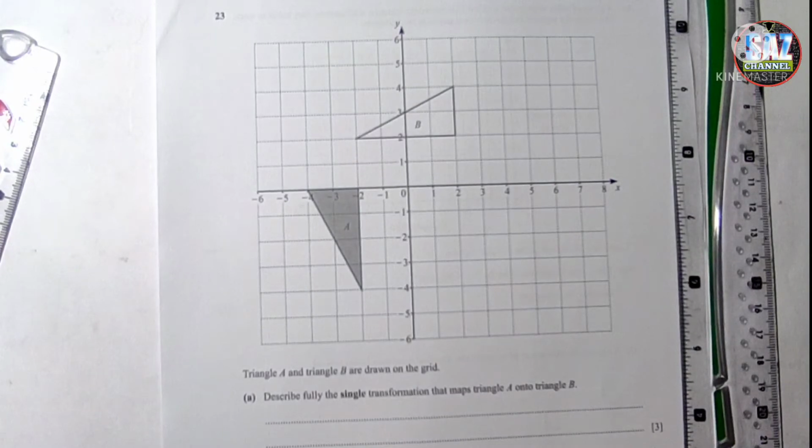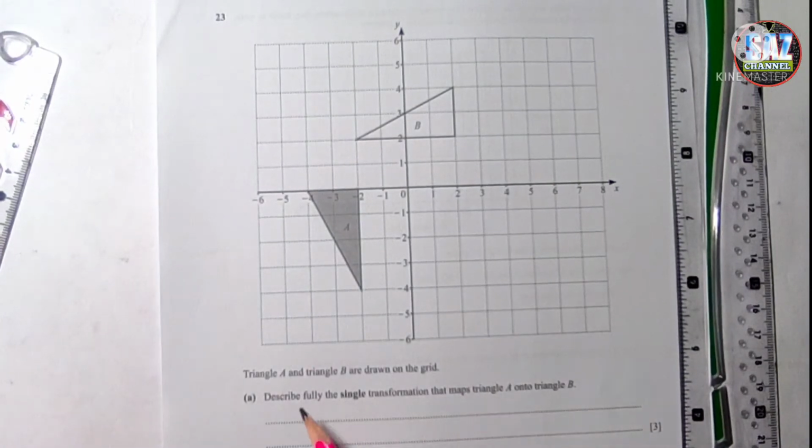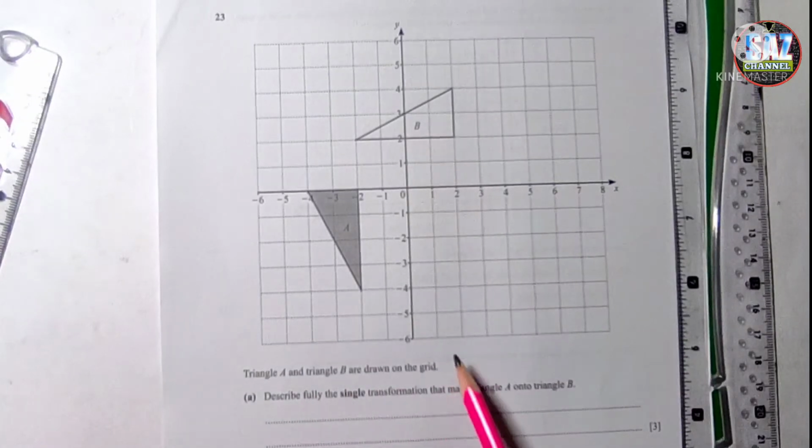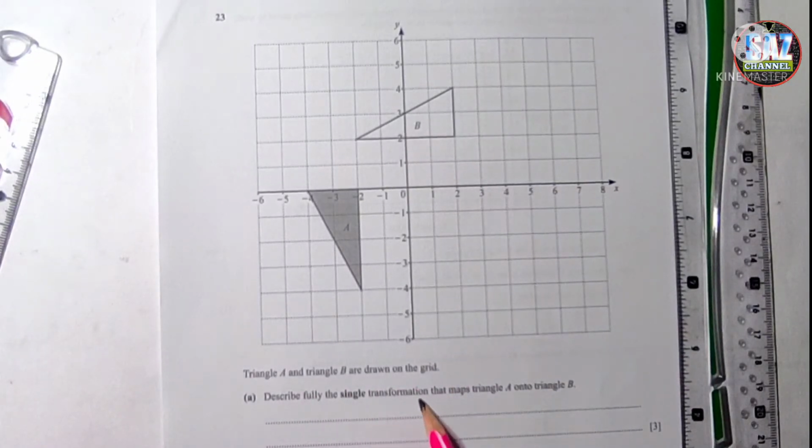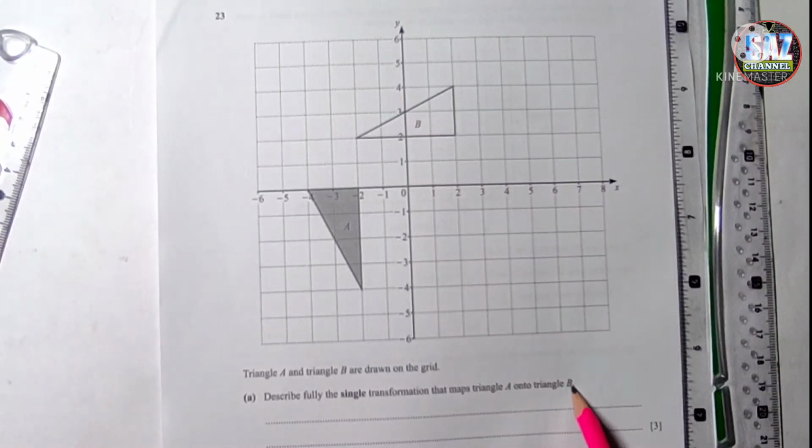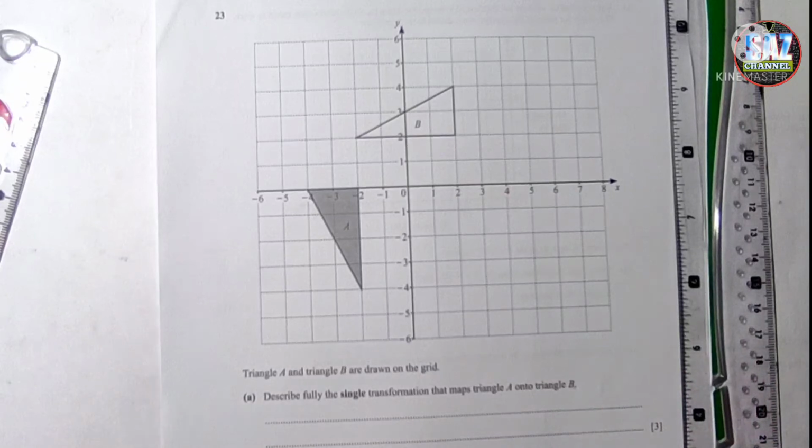Question number 23 says that triangles A and B are drawn on the grid. Describe fully the single transformation that maps triangle A onto B. Again, this is one of the important concepts.